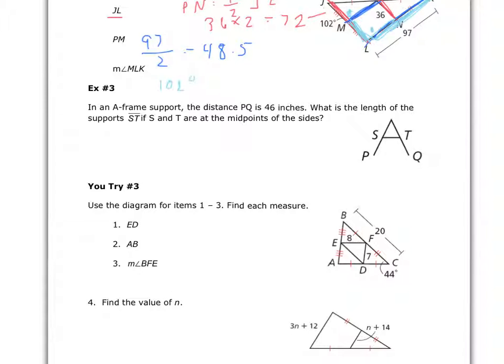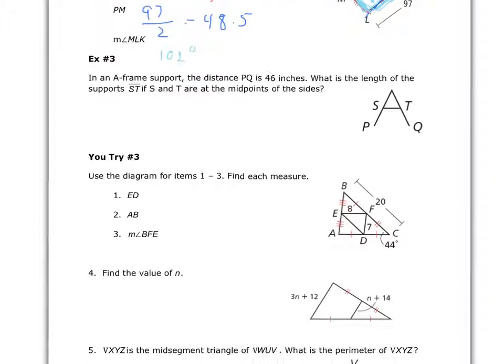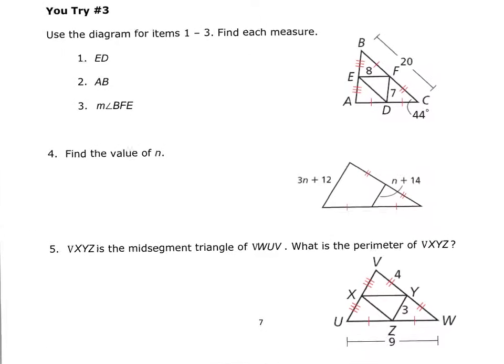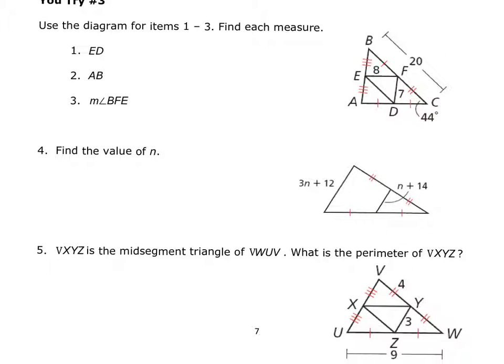All right, let's skip to number 3. Okay, we want to use the diagram for items 1 to 3, and we want to find each measure. So ED is this segment right here, and we want to find it. So since we have ED being parallel to BC, and we know that BC ends up being 20, we can say that ED would be half of that. So what's 20 divided by 2? Well, that is 10.